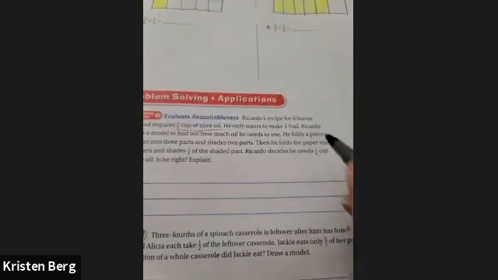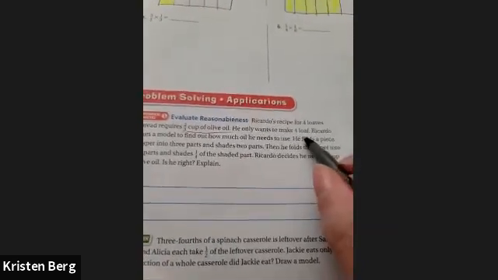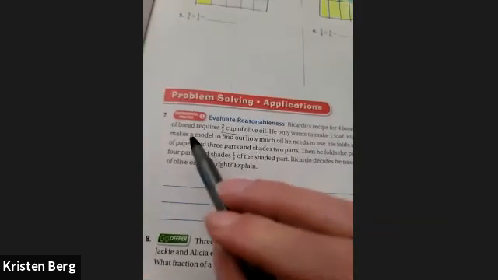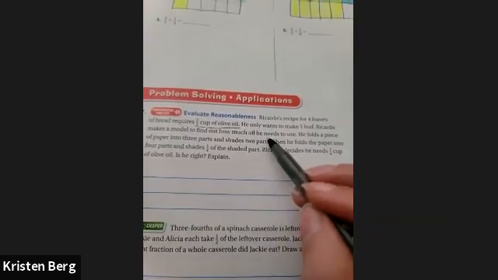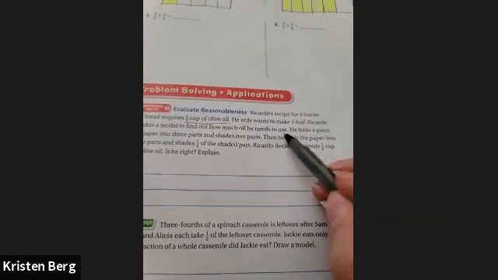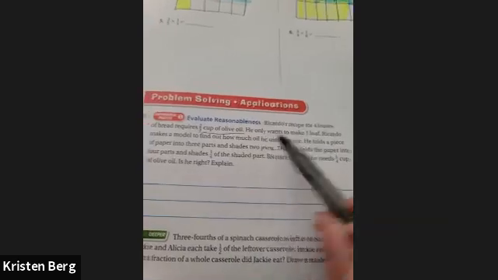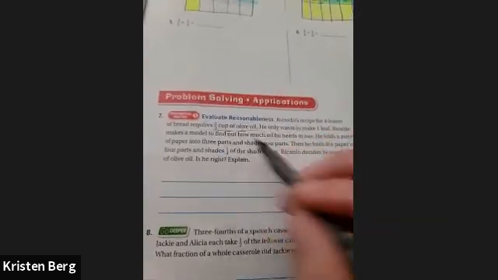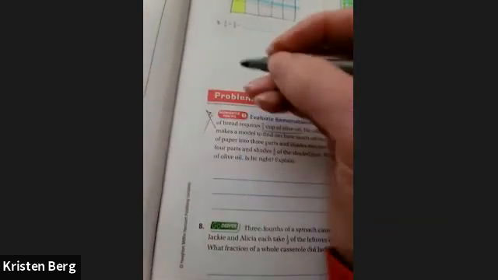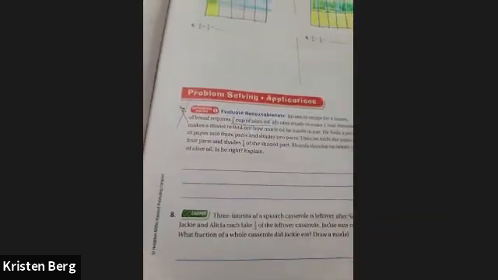He only wants to make just 1 loaf though. Ricardo makes a model to find out how much oil he needs to use. He folds the, oh, this is why I didn't like this one. He's telling you that he folds this into this and this. This one gets really confusing. That is why I don't like that one.